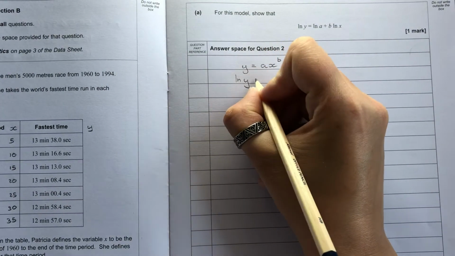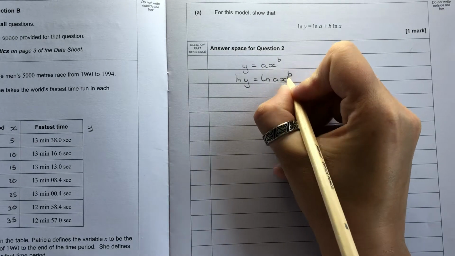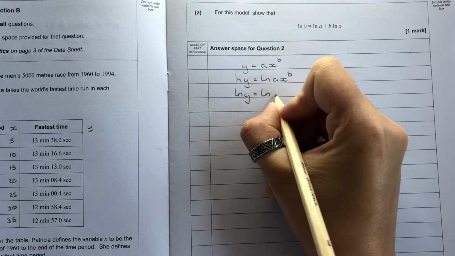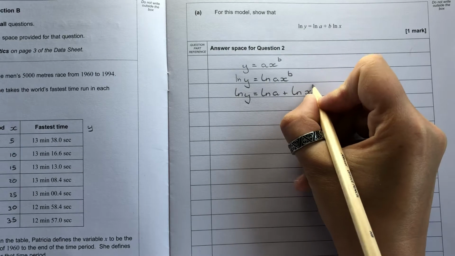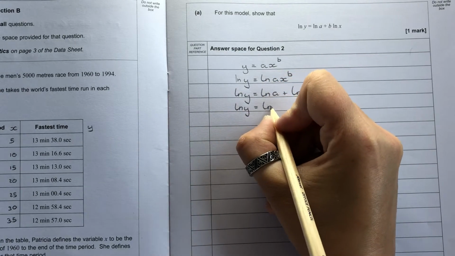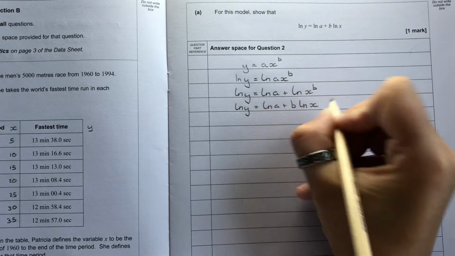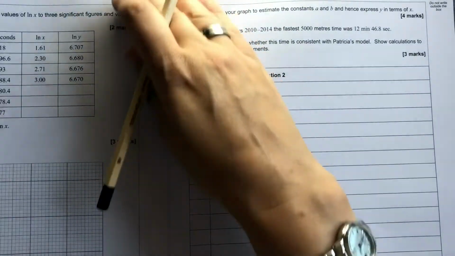So we can take logs of both sides. We can then separate them, and then we can bring the power down. And that's it.